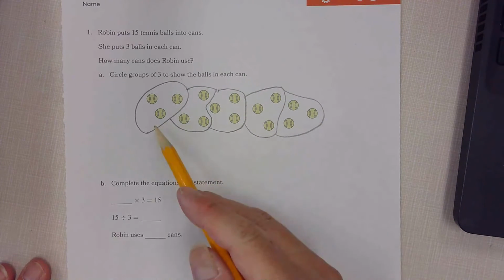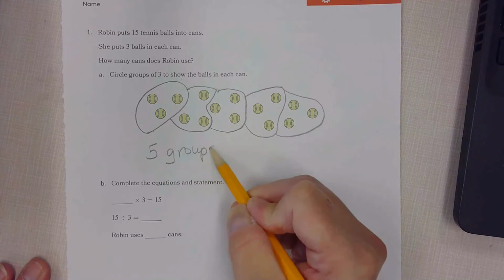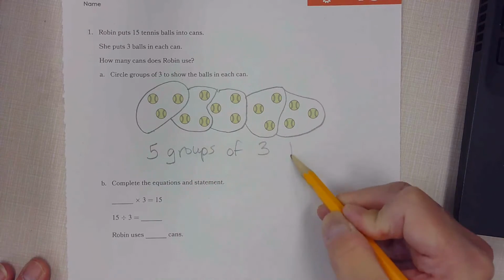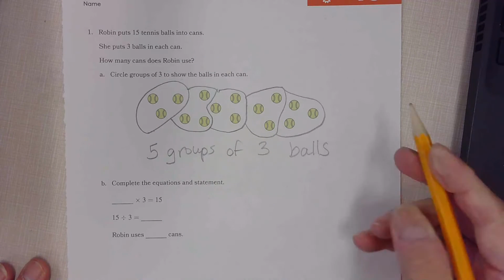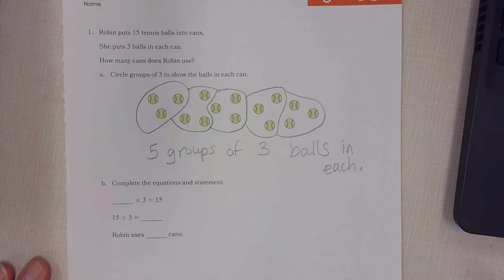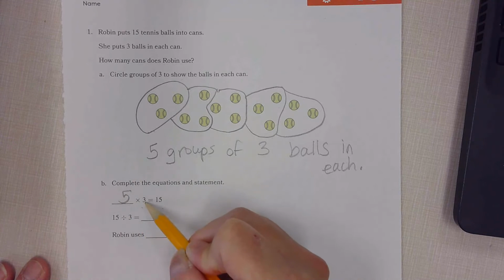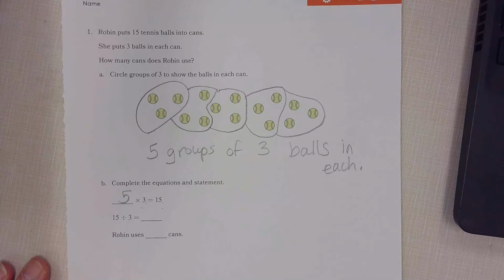So we have a total of 5 groups of 3 balls in each. So what is going to be the multiplication equation? How many groups times how many in each group is going to be equal to 15. 5 times 3 is equal to 15.